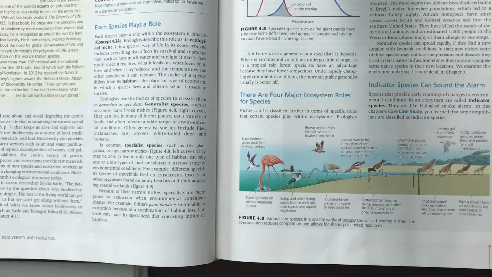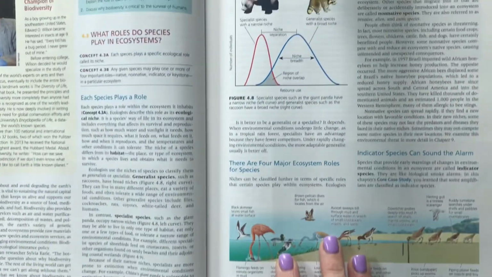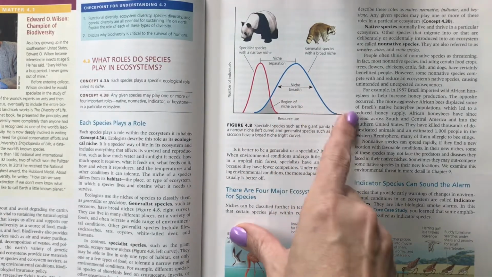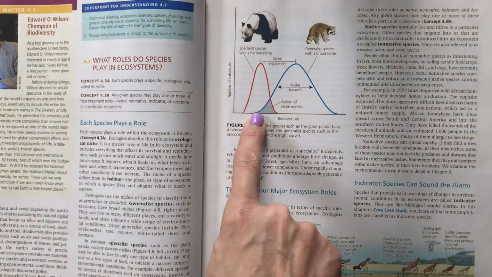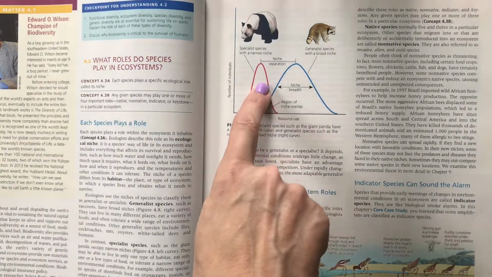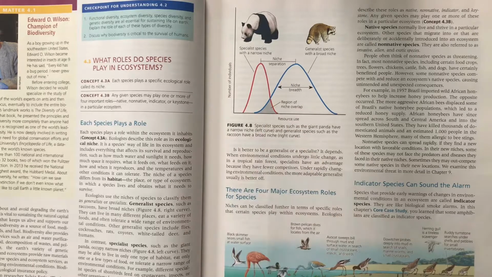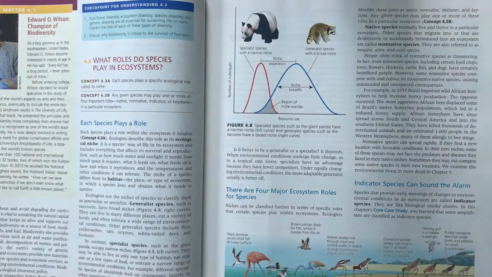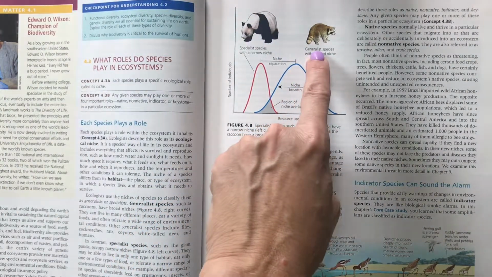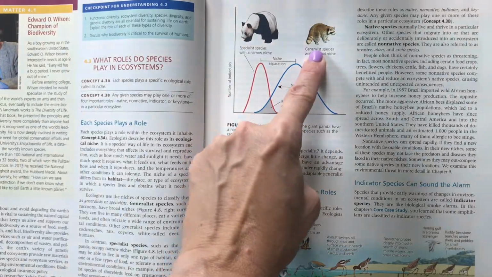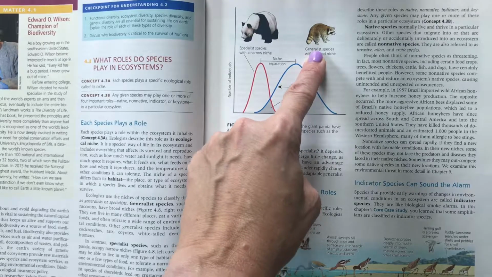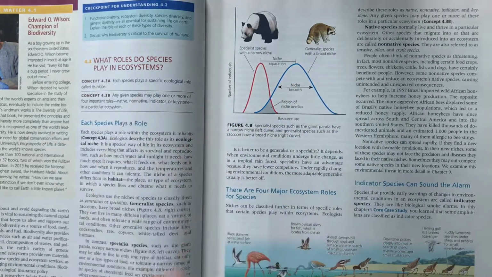Generalist and specialist. Generalist is something that has a broad niche breadth. It can exist in a lot of different areas. Specialist is very specific. Specialists do really well when things stay the same. Generalists do really well when things are constantly changing. There's a reason why raccoons have no problem going dumpster diving in human environments, because they are a generalist and they have no problem finding the kind of garbage that they can eat to go ahead and survive in an urban environment.